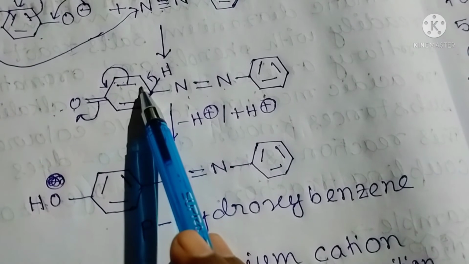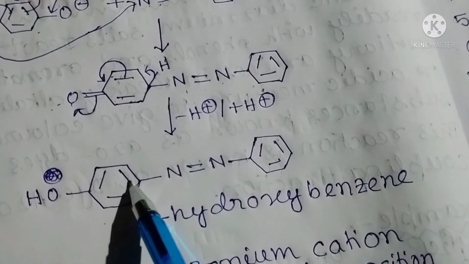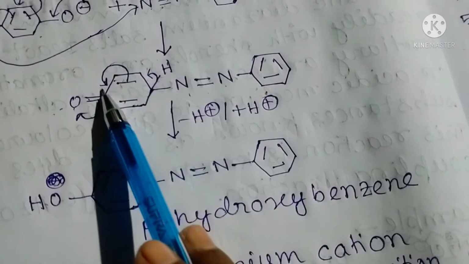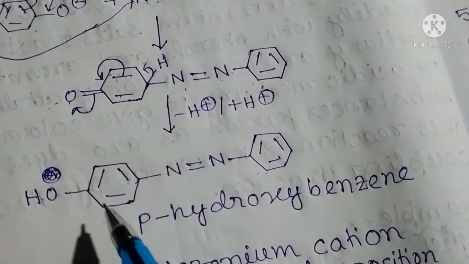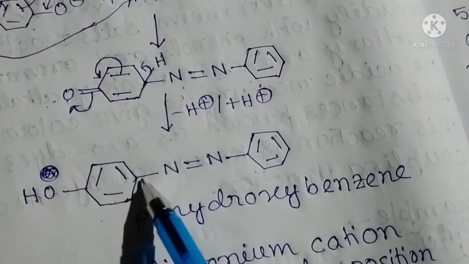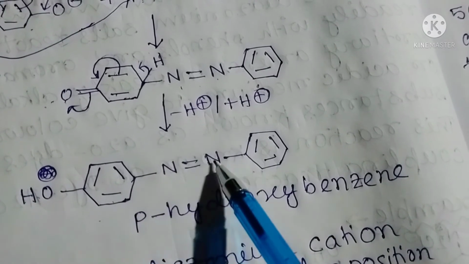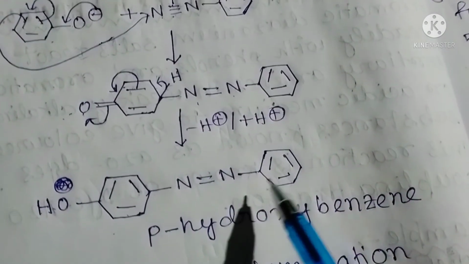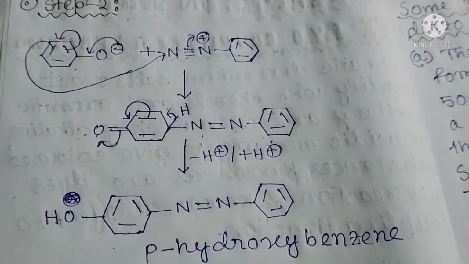Now what we get? Here we get a wedge. This bond gives electron here. So here a double bond arises. This bond shifts from here to here. So here we get a double bond, and this double bond remains the same, and the other part will remain the same. N double bond N benzene ring. What is this? This is para-hydroxy azobenzene. So this is the mechanism of Dye-Azo Coupling reaction.